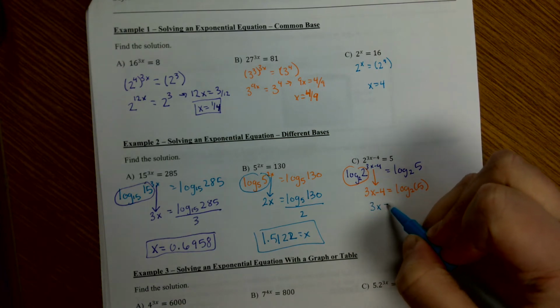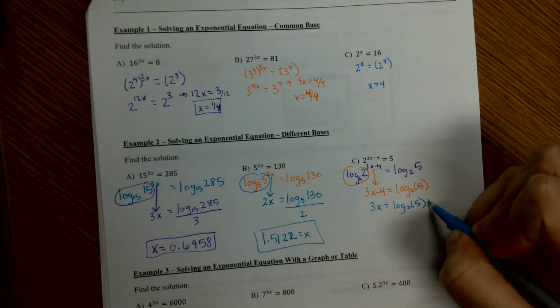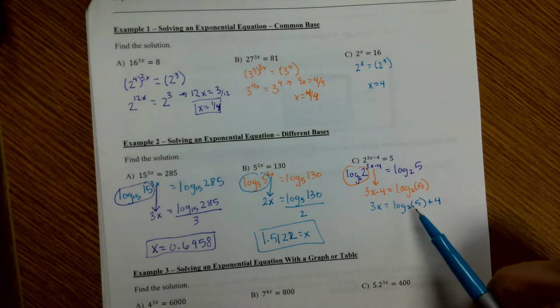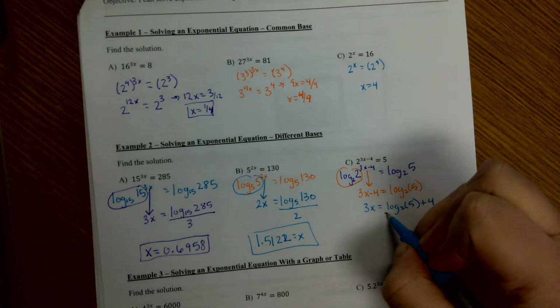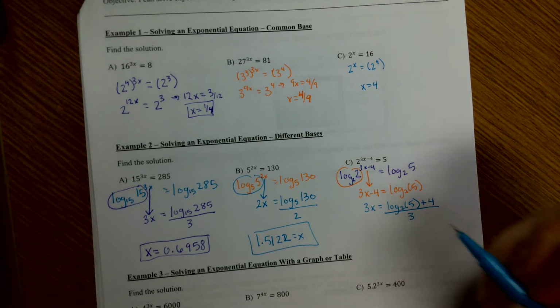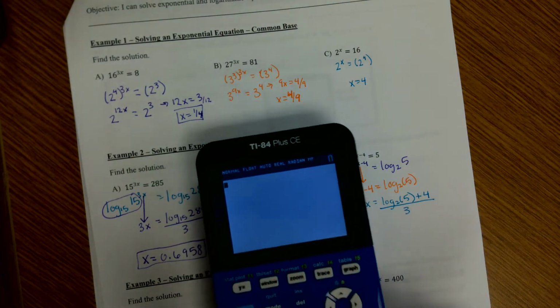So the first thing I'm going to do is add over my 4. Notice how I'm not actually going to put it in my calculator yet, because this will be a decimal. You should put it in your calculator at the very end. This whole thing should get divided by 3, because I want to get rid of that multiply. So I type this into my calculator.